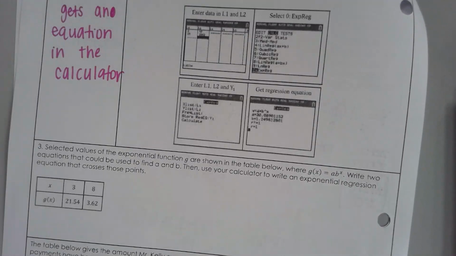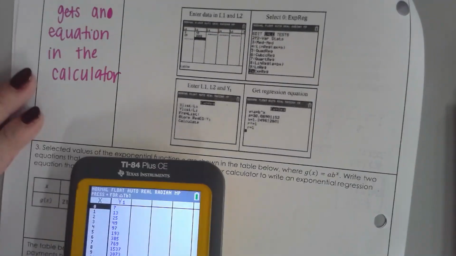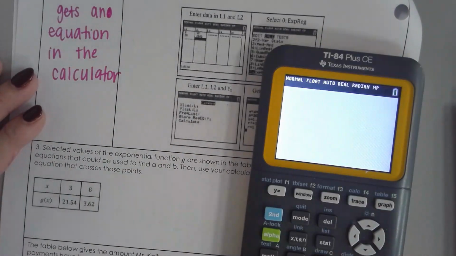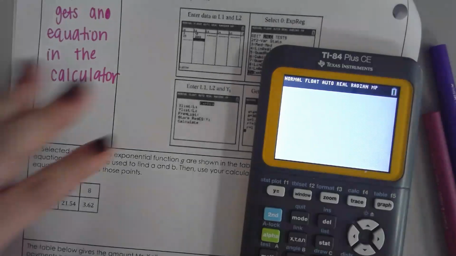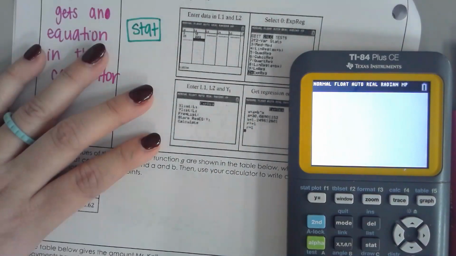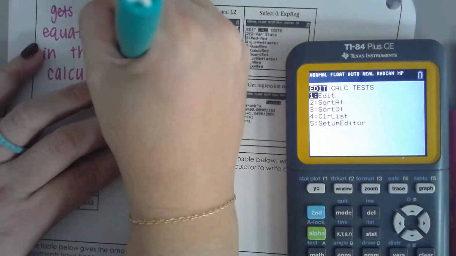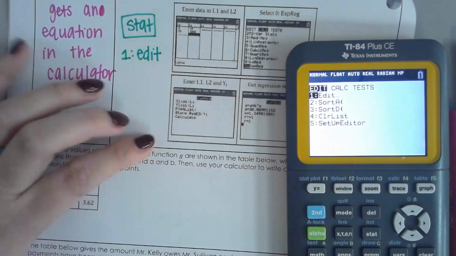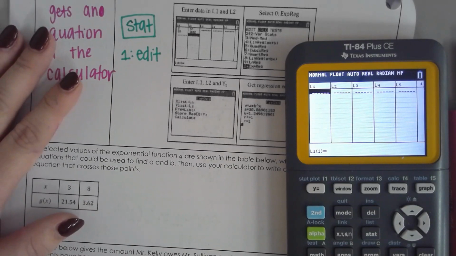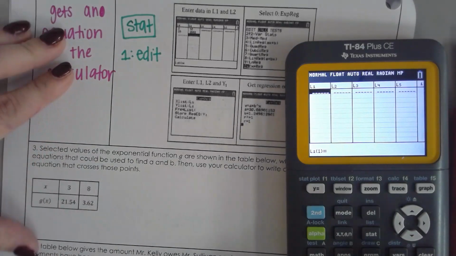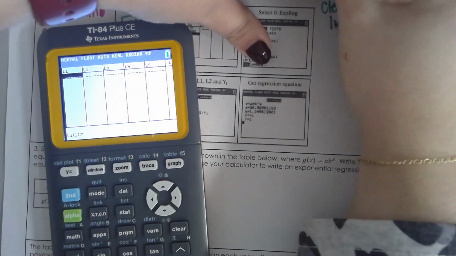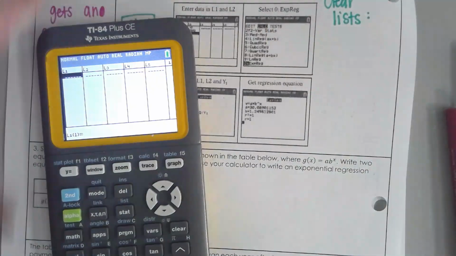Let me just show you how to do that, because it's not on here. To get to your lists, you have to hit the stat button, and then it's number 1, edit, and those come up. If you have numbers in your lists and you want to clear them out, you've got to be careful.